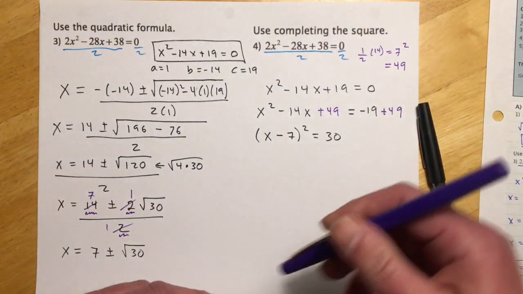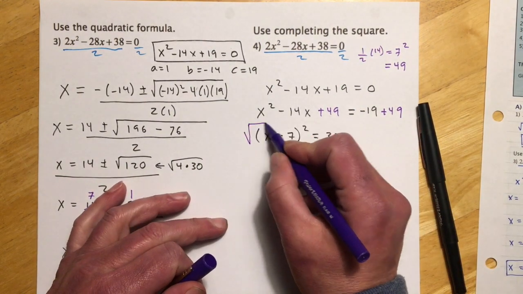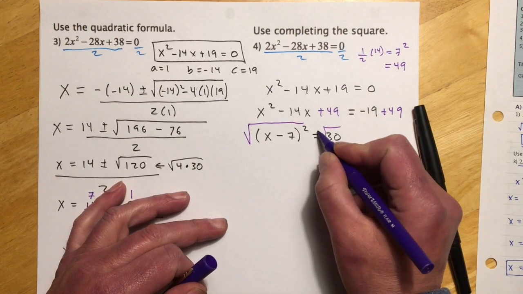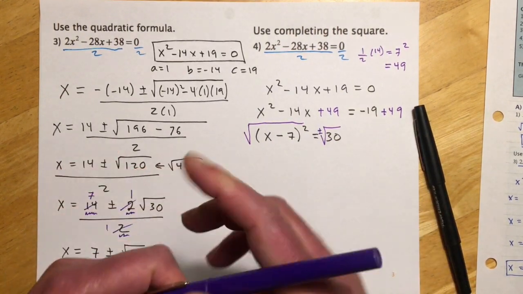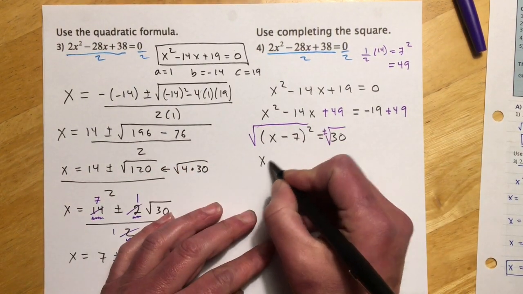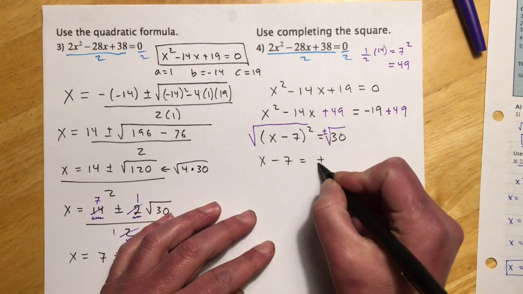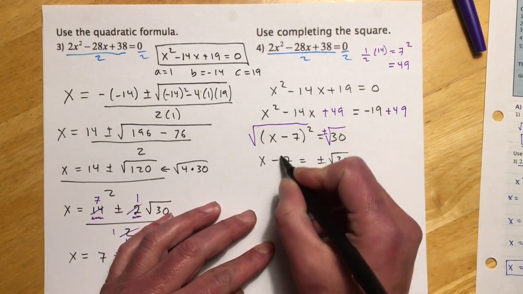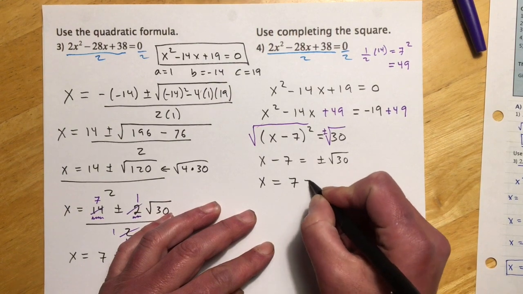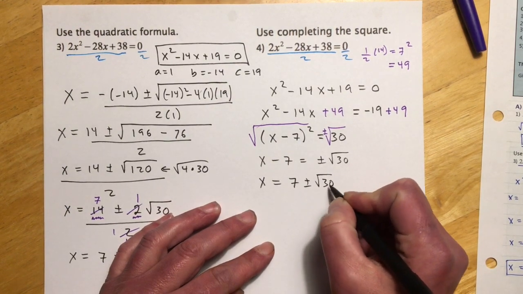So then here, we got a square root to undo the square. Same thing here with our plus or minus. So these knock each other out, and we have x minus 7 equals plus or minus root 30. And then last I can bring that 7 over. So x equals 7 plus or minus root 30.